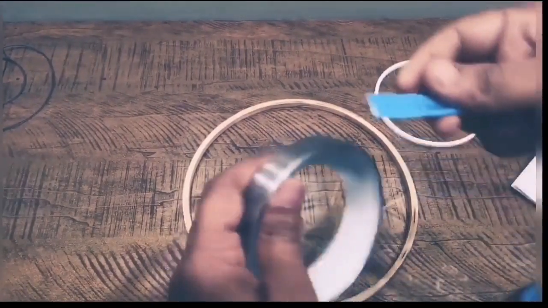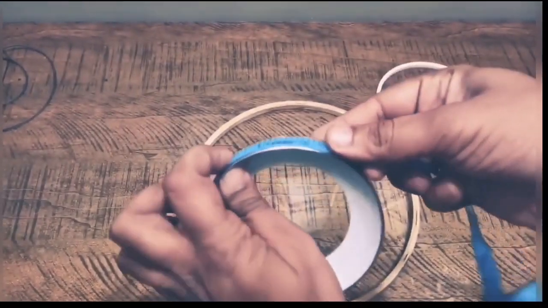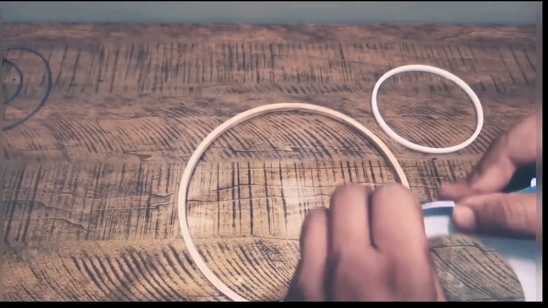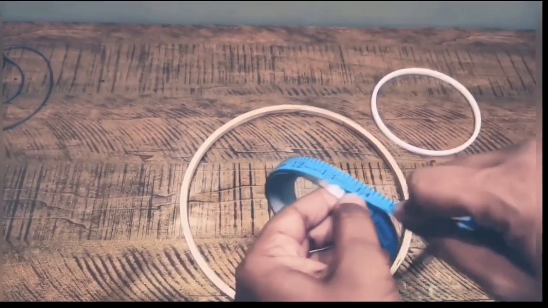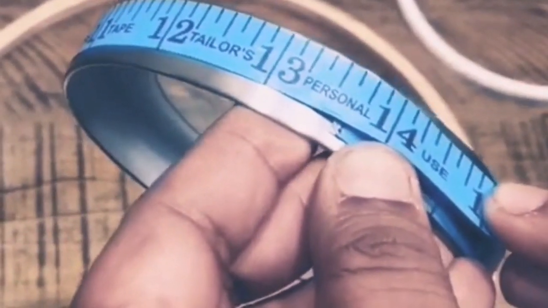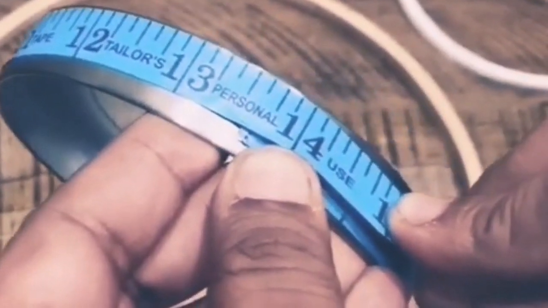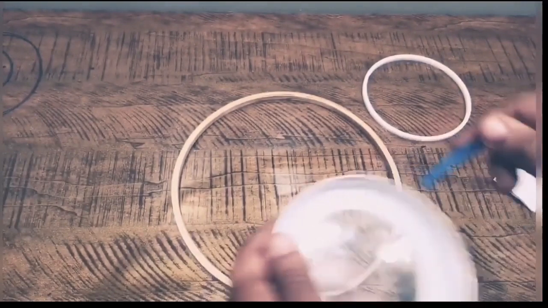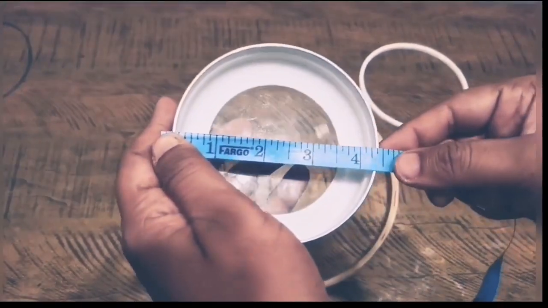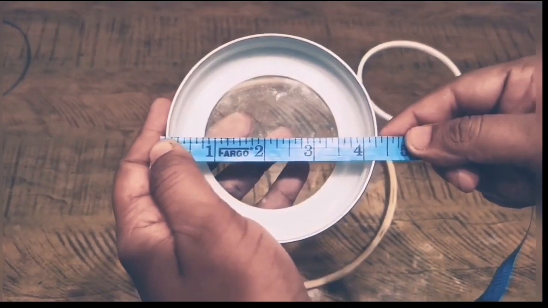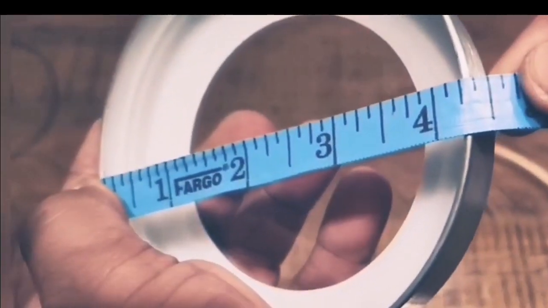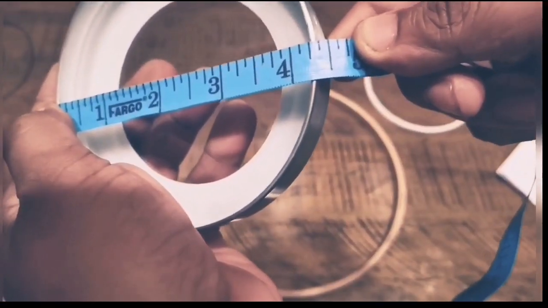Now let's try to find the circumference of this smallest one that is with us, and we get the value of circumference as almost 13.5, if you can count it, right? 13.5. And if you try to find the diameter of it, you will come to know that the value is a little bit more than 4.2, that is 4.25 can be taken, right?